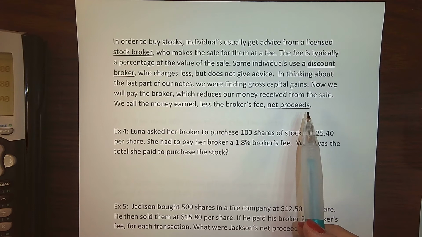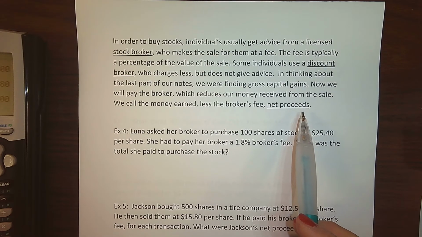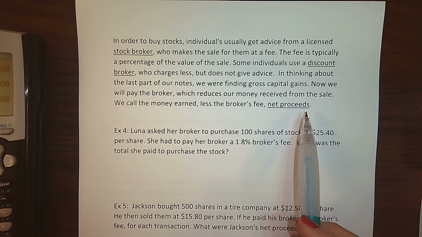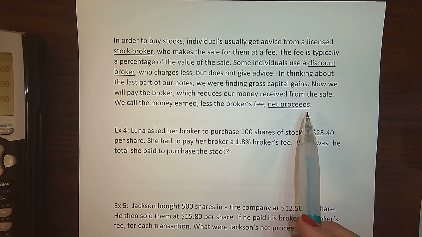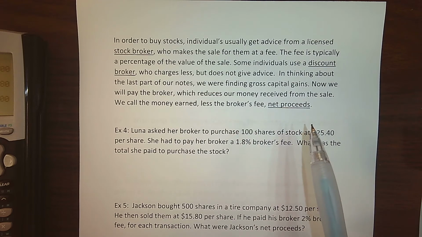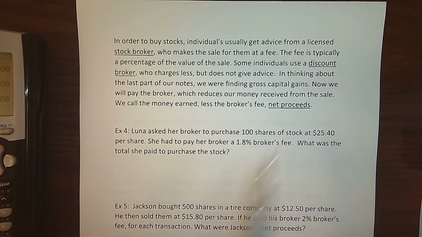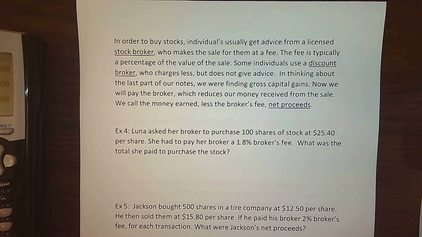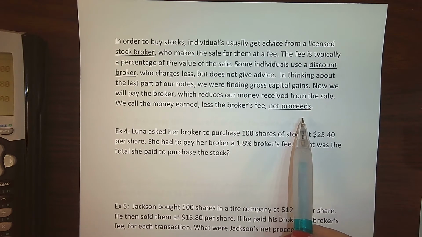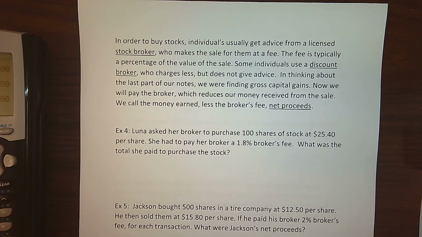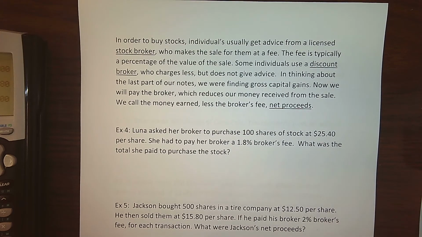Using that word gross and net kind of reminds you of talking about our gross pay in our last unit, and then we had a bunch of deductions, and once we took those out, we found our net pay. It's kind of how this is working. It's our gross capital gains, and then we take out whatever we're paying to the broker, and what we have left over we will call our net proceeds. Keep in mind that if we're making money on investments, we also would pay income tax on that money earned as well.